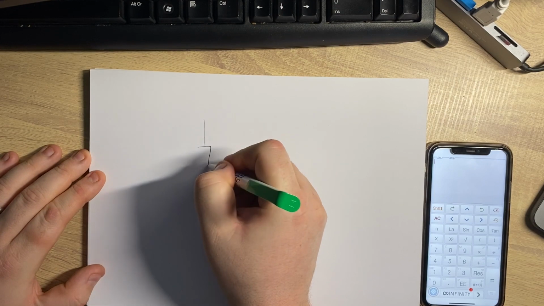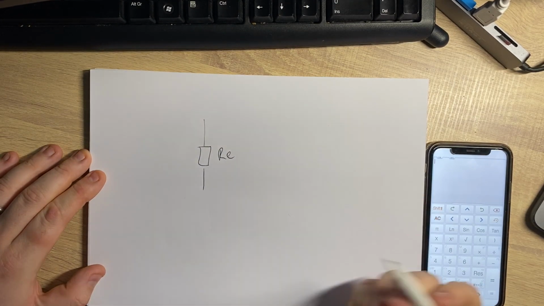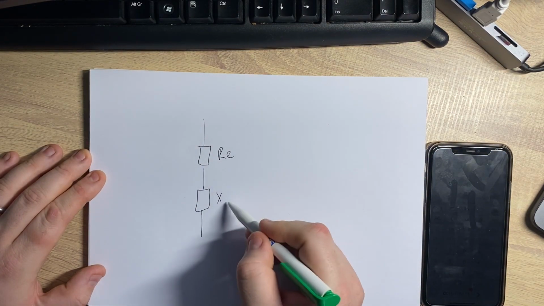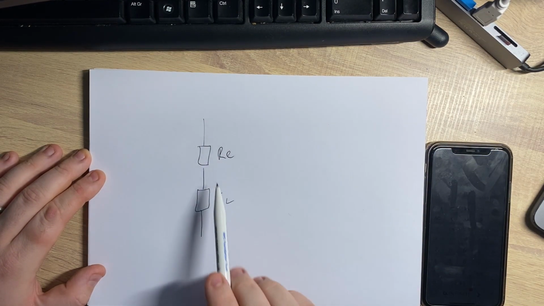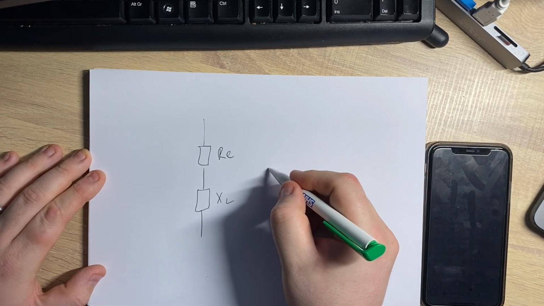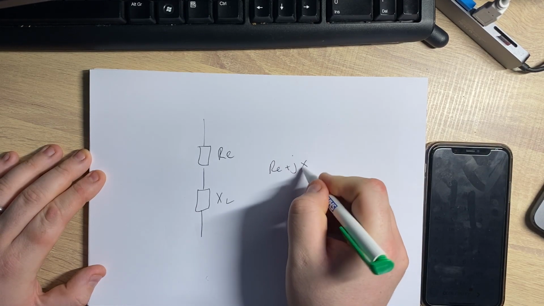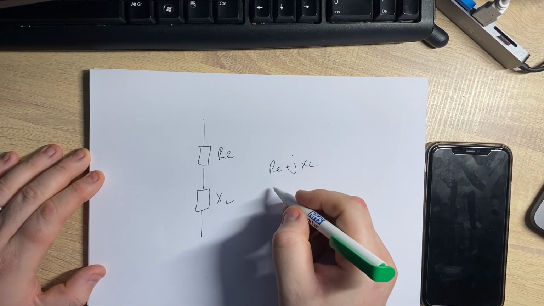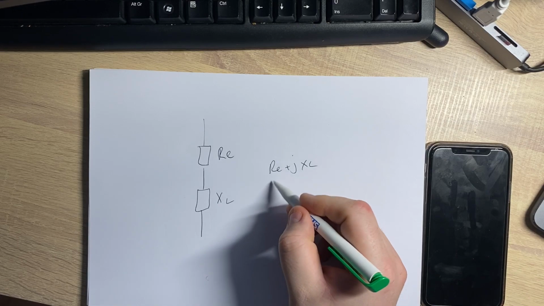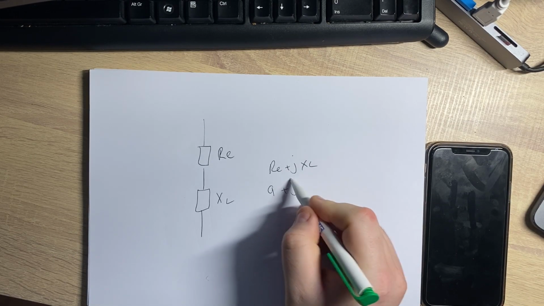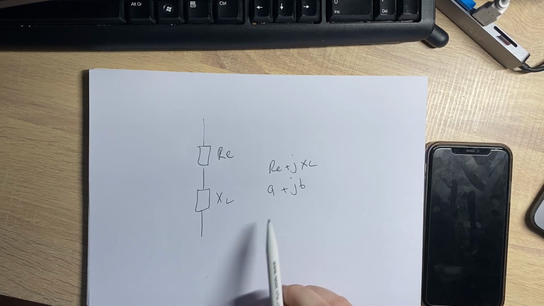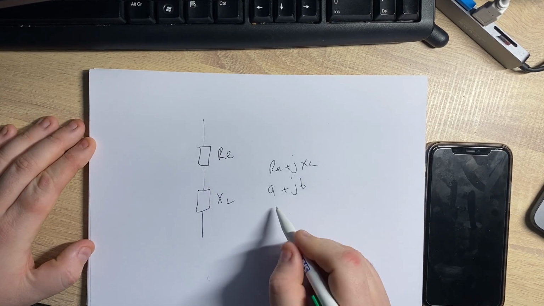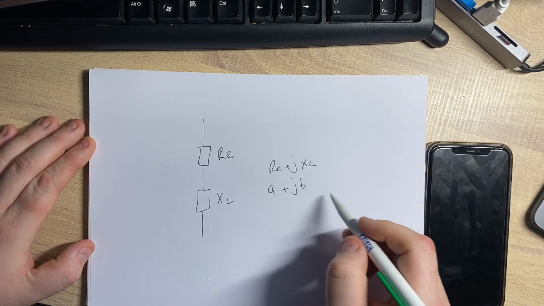If we've got a resistor or a real component and a source of reactance, in this case inductance, XL, we can represent that as real plus jXL. In our previous example, the real was A, and we called the imaginary part jB. What we said was that if we wanted to get this down to one source of impedance, we would do this, which would look like this.